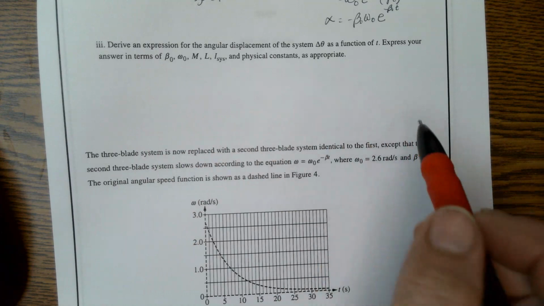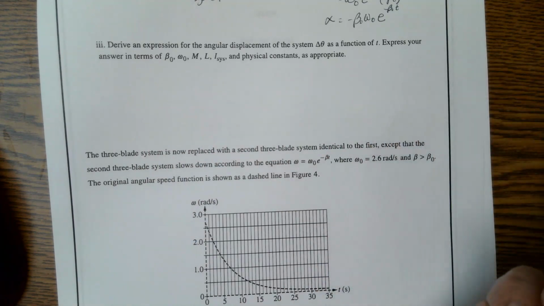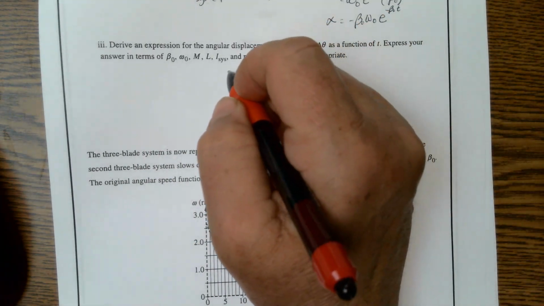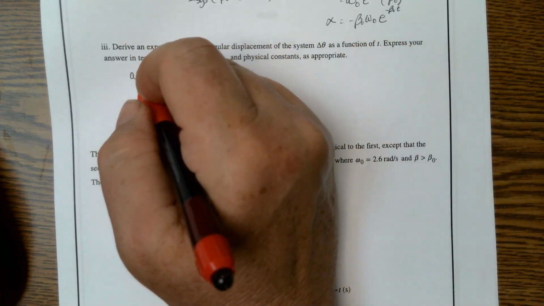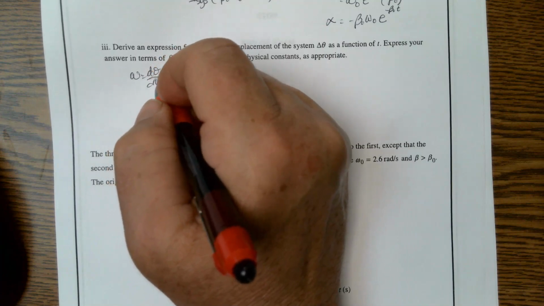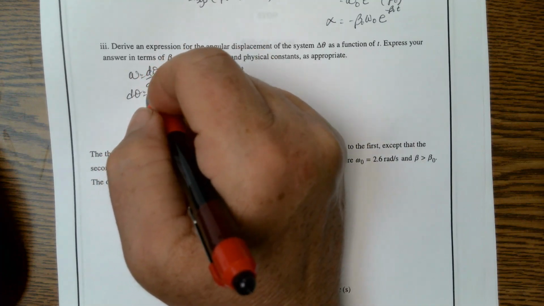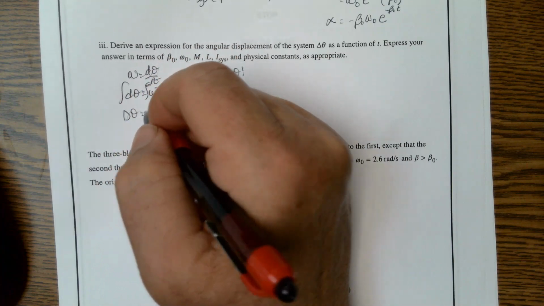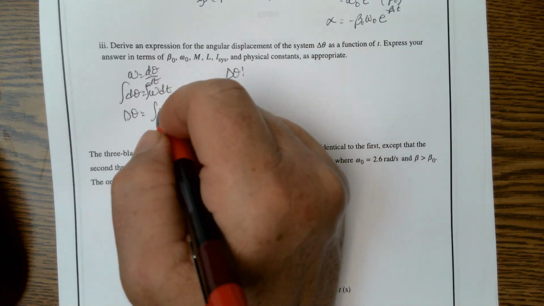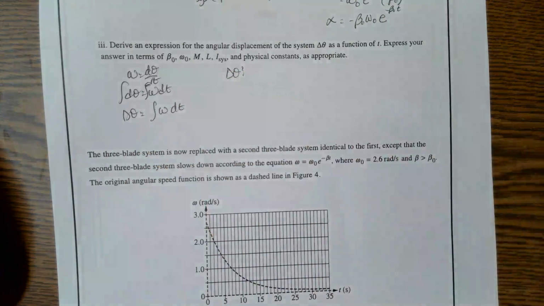Derive an expression for the angular displacement. Okay, now we want delta theta. Well, velocity is d theta dt. So if I separate my variables and I integrate, I get delta theta is equal to the integral of omega with respect to time.